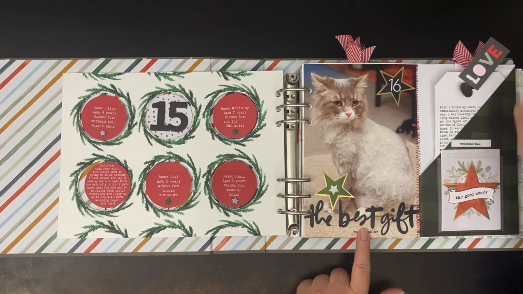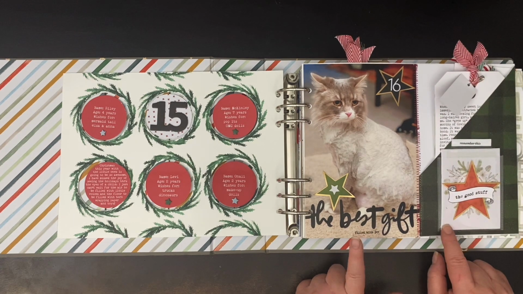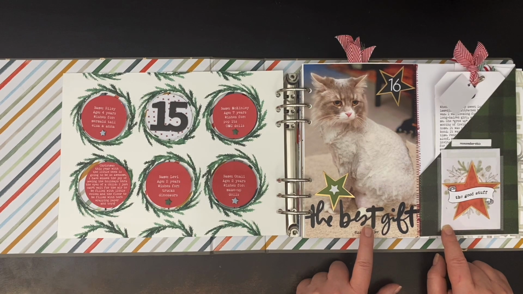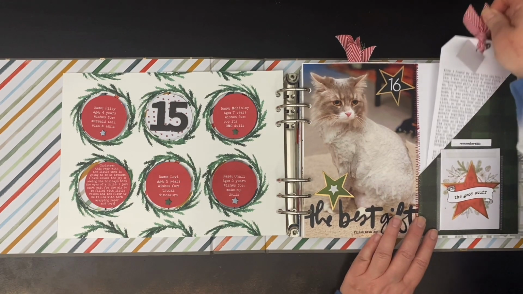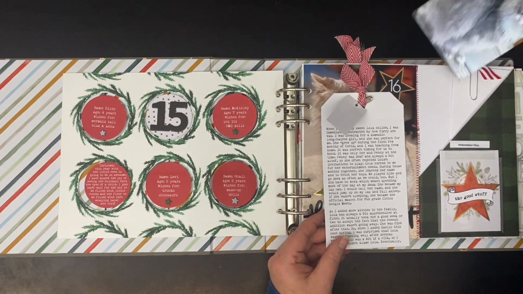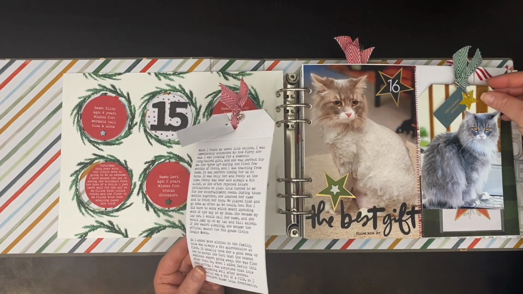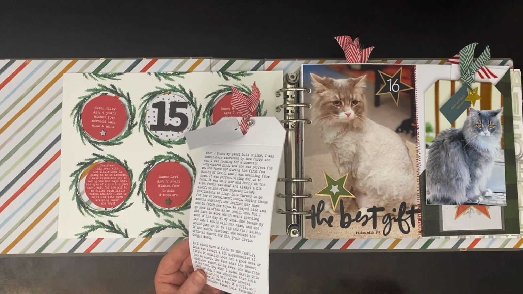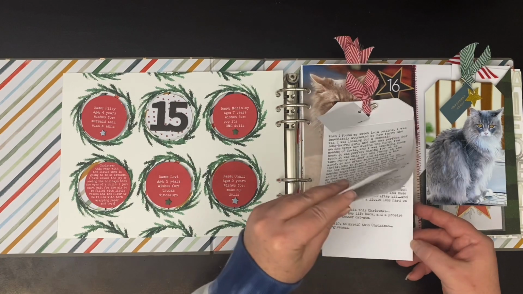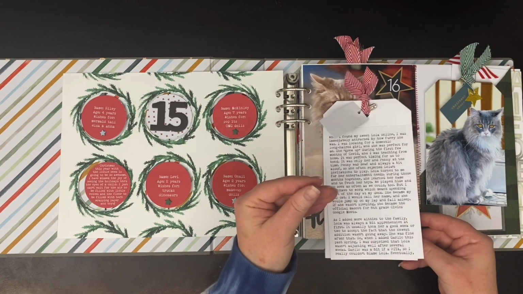Story 16 was a story about my kitty Lola, who was taken for a haircut. She's a beautiful cat. I do have a picture in the pocket of her prior to her haircut right here. She's a beautiful cat, but she's still beautiful. And the whole story was quite long. So it's actually on several different cards, 4 to be exact.